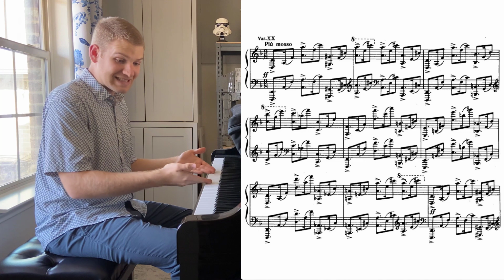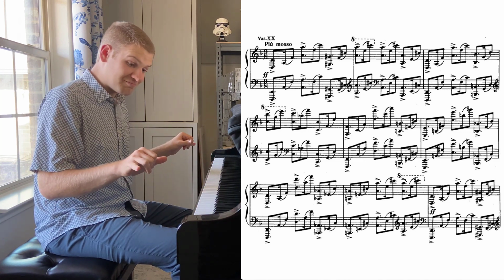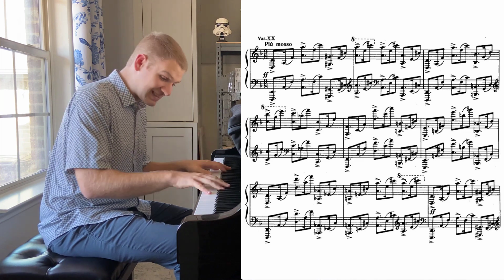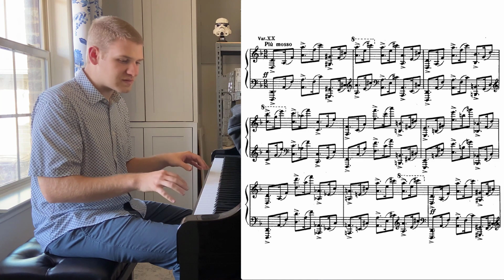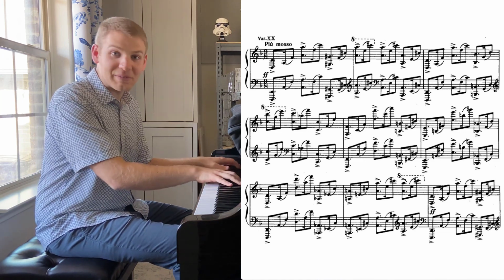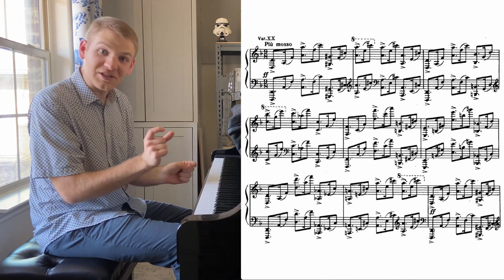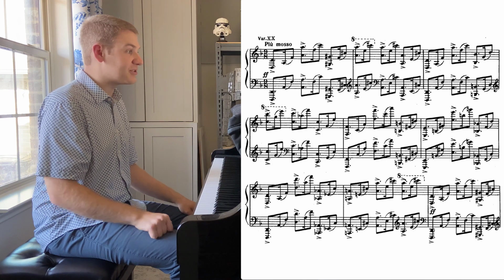And because it's in D minor, most of the keys are white. So trying to be as clear as possible without playing a wrong note is so difficult because it's hard to play white keys. It's much easier to play black keys because they're smaller and they're not touching any other keys. So Rachmaninoff just gives us so many challenges in this variation.